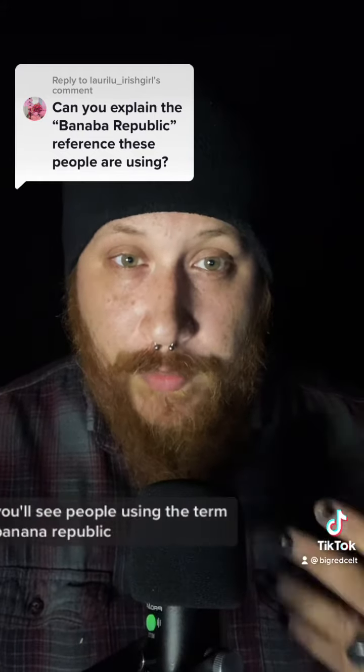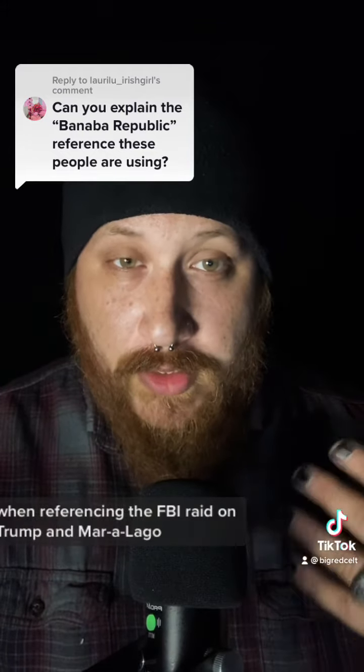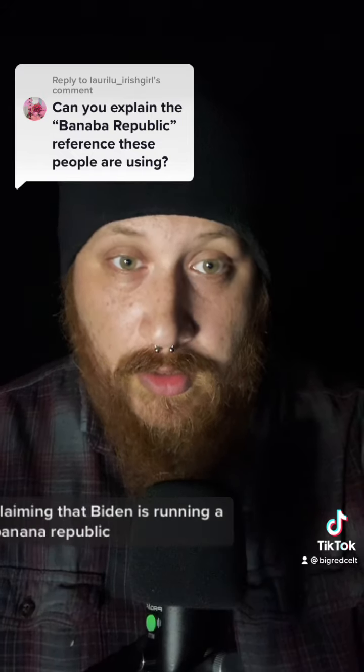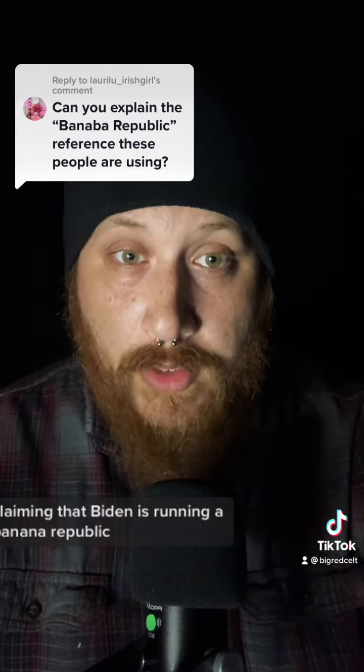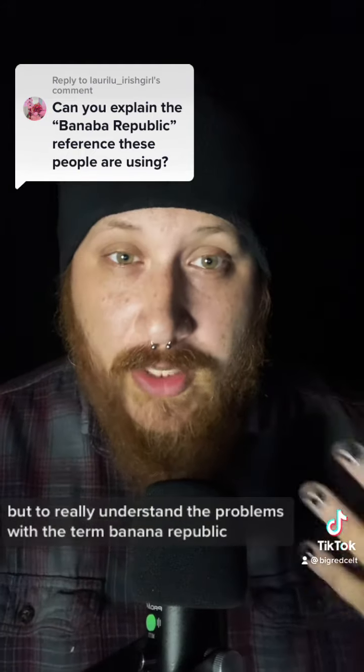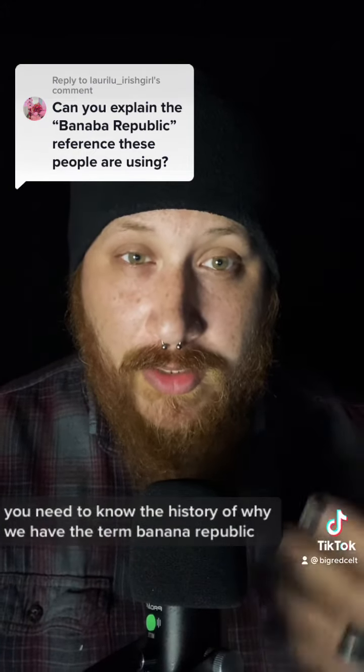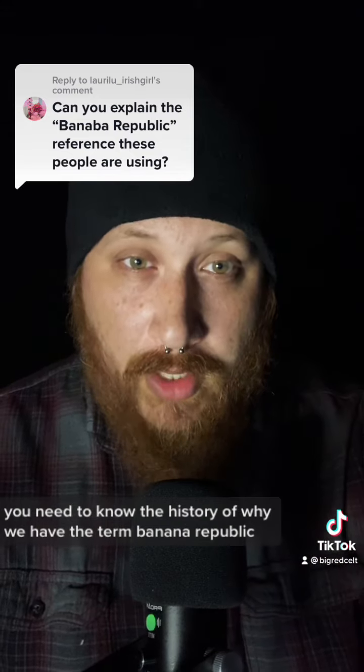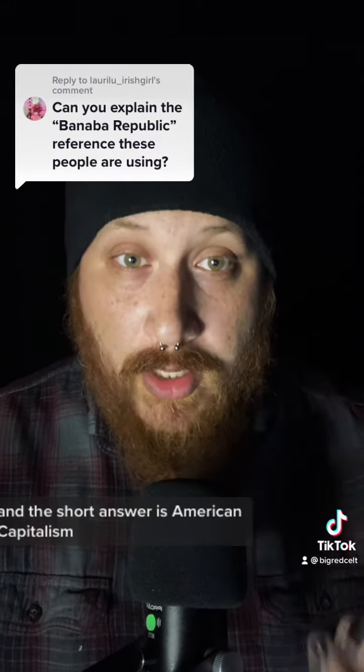Very recently, you'll see people using the term Banana Republic when referencing the FBI raid on Trump and Mar-a-Lago, claiming that Biden's running a Banana Republic, basically saying that Biden and our government is corrupt and totalitarian. But to really understand the problems with the term Banana Republic, you need to know the history of why we have the term Banana Republic. And the short answer is American capitalism.